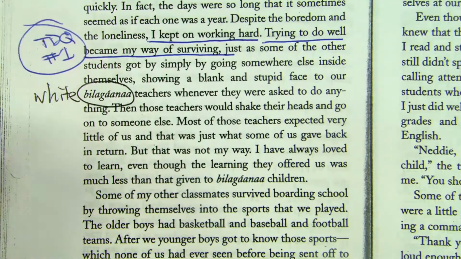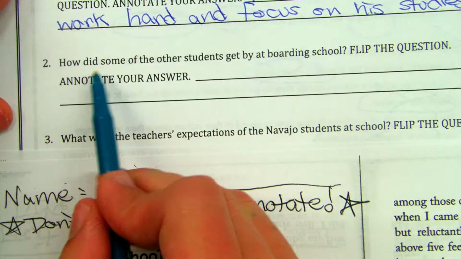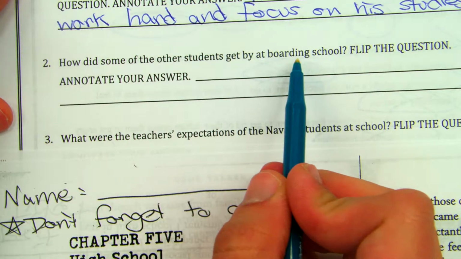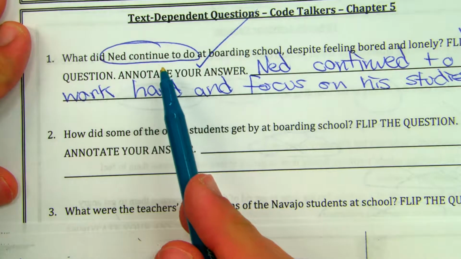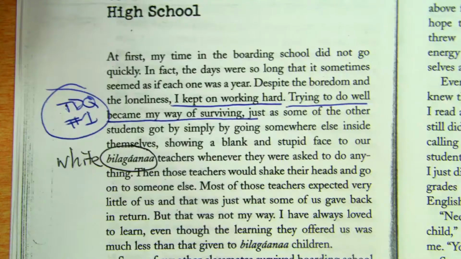Pause it as you need to. Take a look at the next question. How did some of the other students get by at boarding school? While Ned continued to work hard, what were some of the things that they continued to do? So you're going to be checking your answers for number 2, and then I'll review them at the end. All right, so let's continue to read.